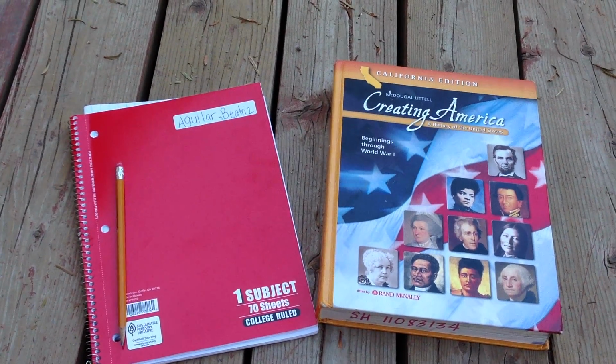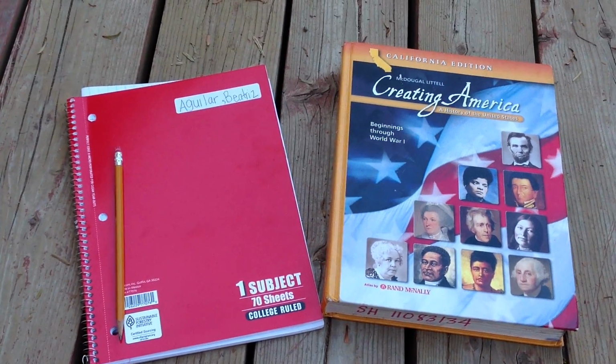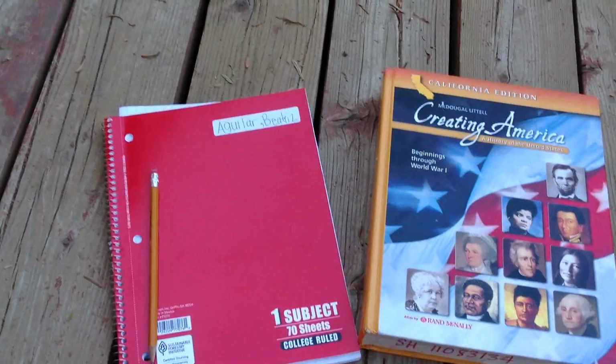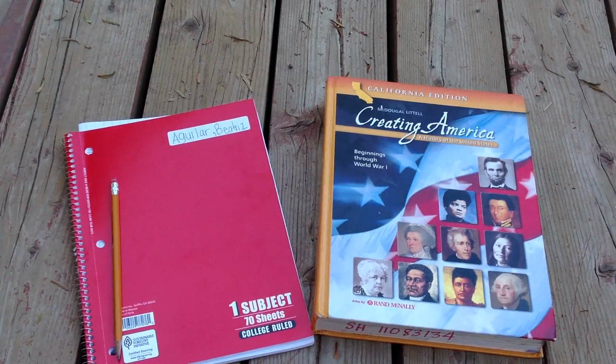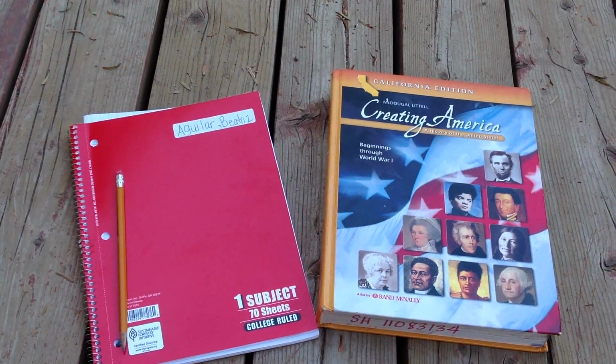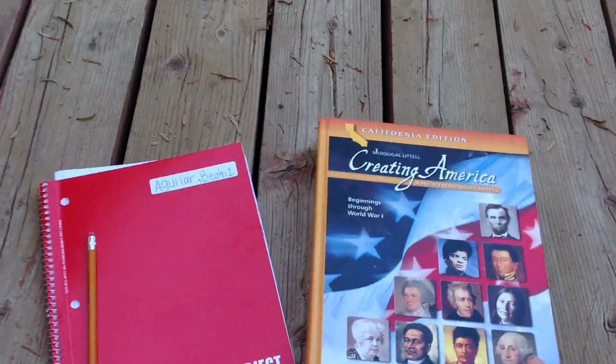Now that you are ready to begin, we will need to turn to page 29 in your history book, page 29. And in your history notebook, please find a page that you might be using to work the example. Let's begin.